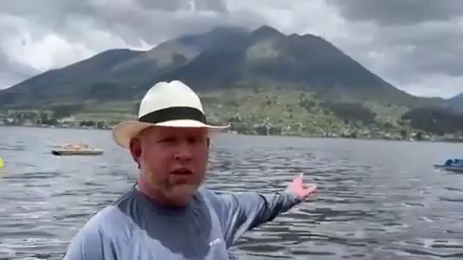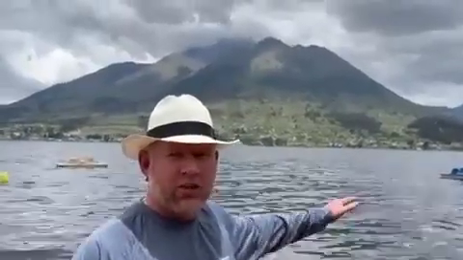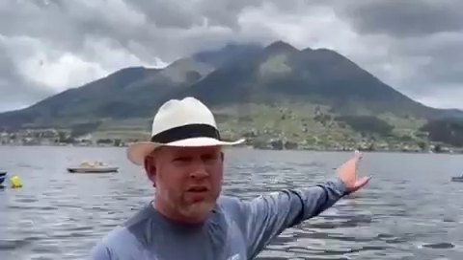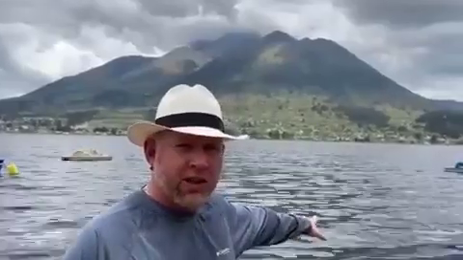So the volcano here is called Imbabura, and it's way high up there. This is a natural lake. The rain water that comes off that volcano comes into this lake right here, and that's how you have Lake San Pablo.